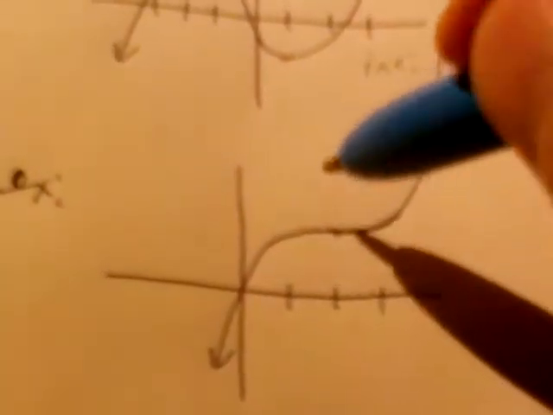But at this point right here, it's not increasing anymore. It just kind of flattened right out. So we're going to say that this graph is increasing from negative infinity to 2, and again from 2 to infinity. And you'll notice the curved brackets again, no square brackets, that means the 2 is not included.